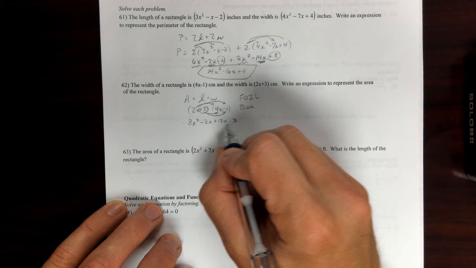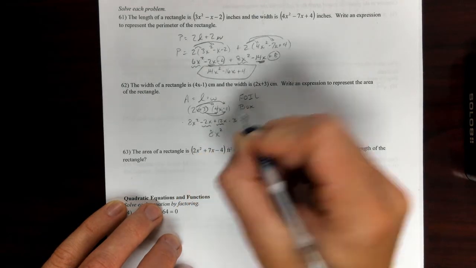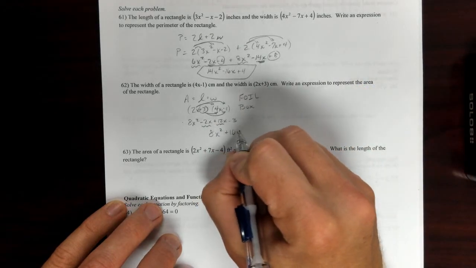Alright, now we want to combine like terms. So x squared, no more x squareds. So my answer is going to be 8x squared. x to the first, I can combine those together. 12 minus 2 is a positive 10x, and then minus 3.